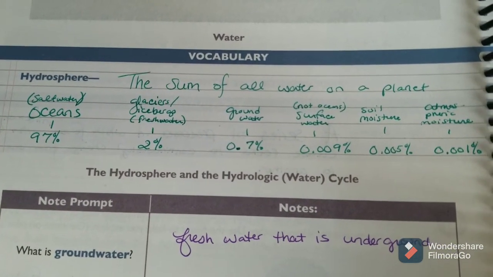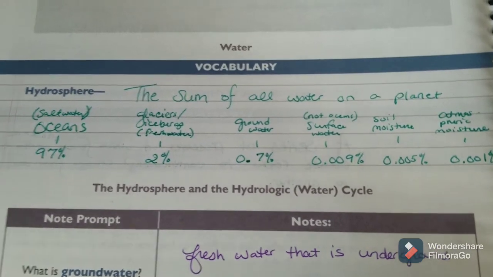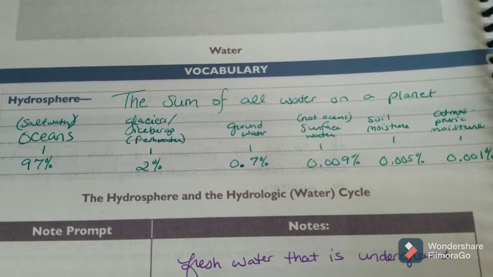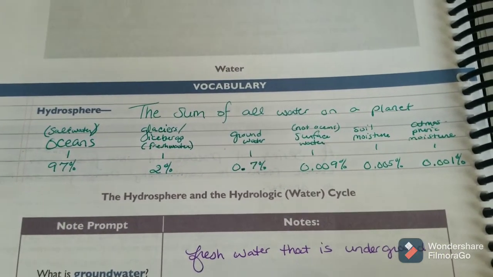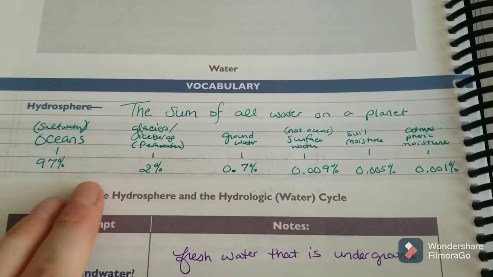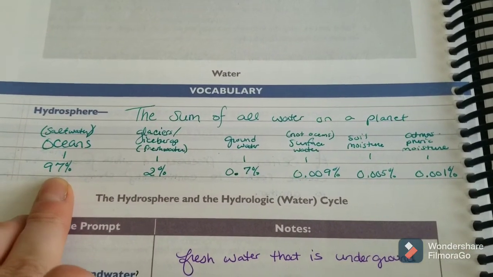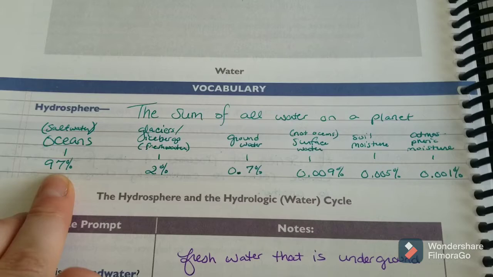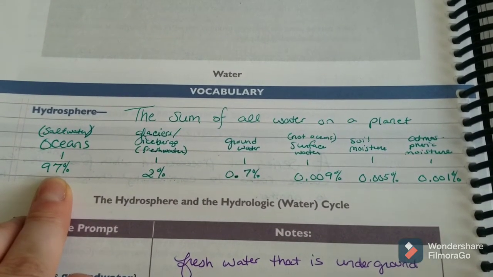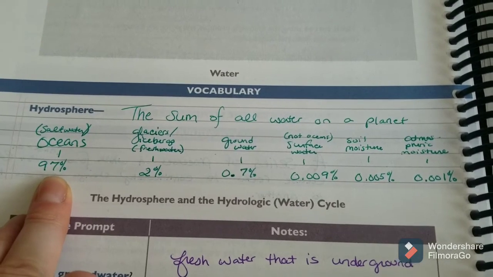So for our Earth, I wrote down some numbers here for you, and I'm sorry this is so bumpy today. I'm not really shaking, I just have a shaky camera today. All right, so oceans make up 97% of all the water on our personal planet Earth.